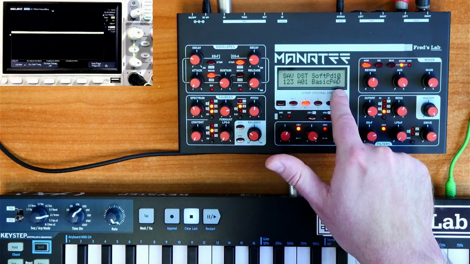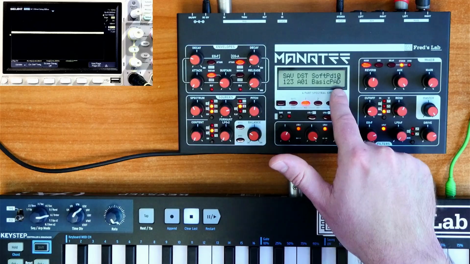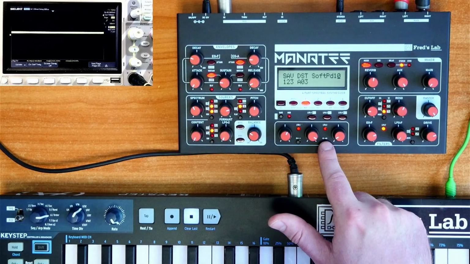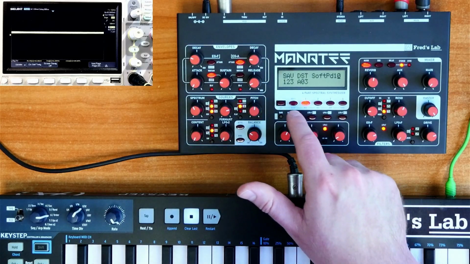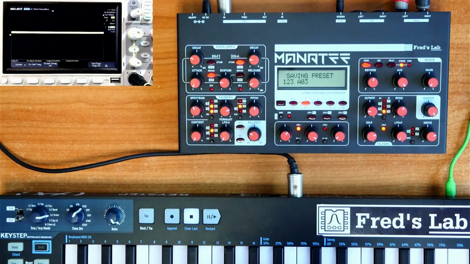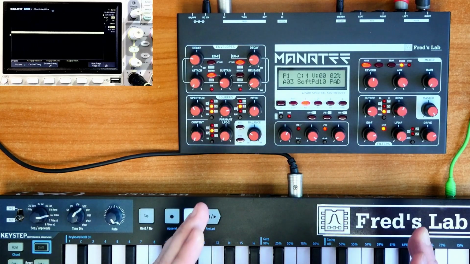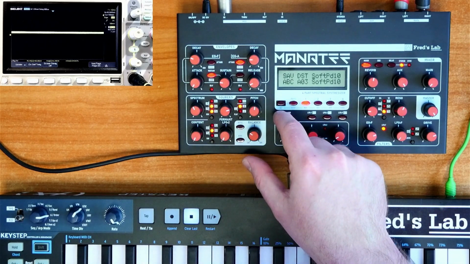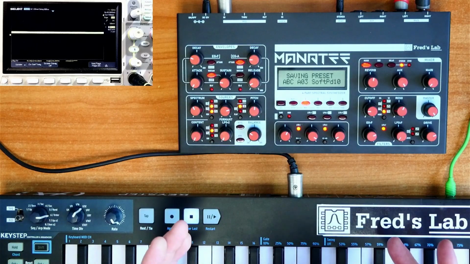We have already something here, so we don't want to save here. So we will move the arrows and find a slot which is empty, for example. And now we can press save again. And our preset is saved. So if you just want to save your modification, don't change the location of your preset. Simply press save twice and that will do.